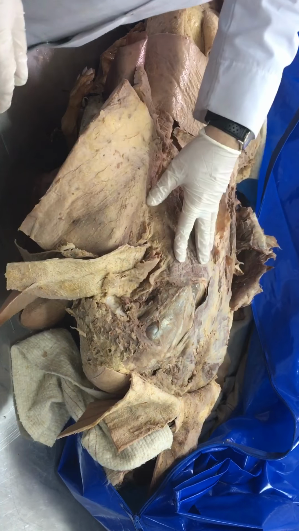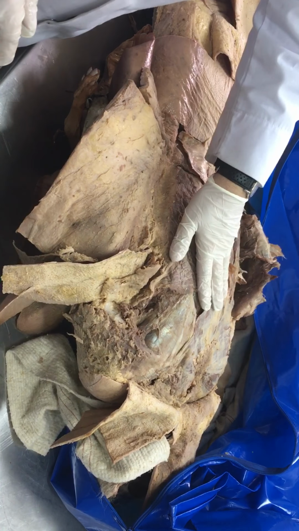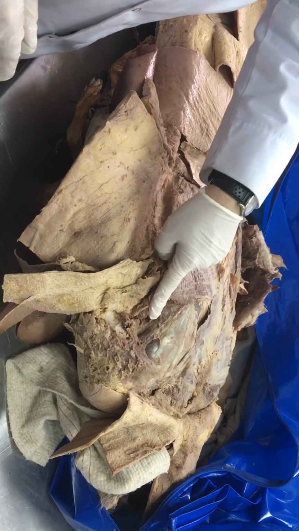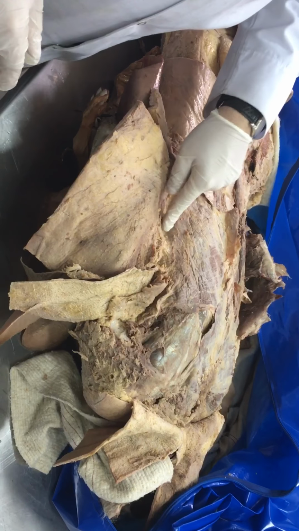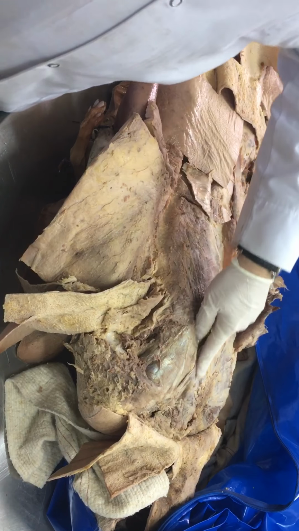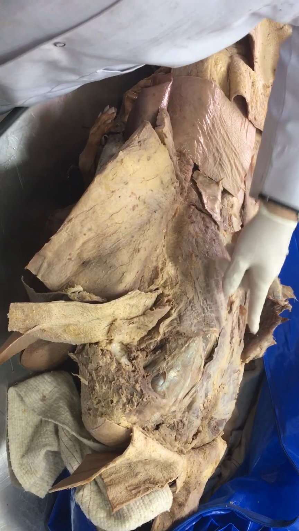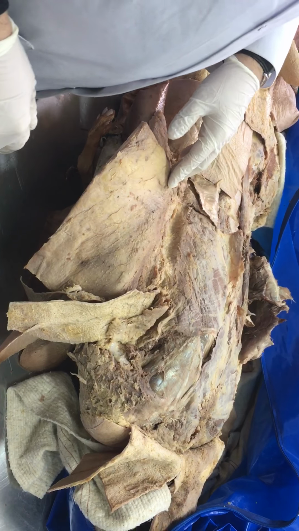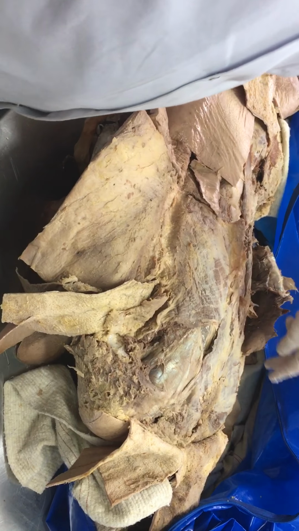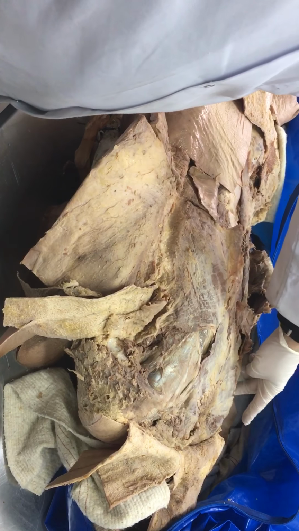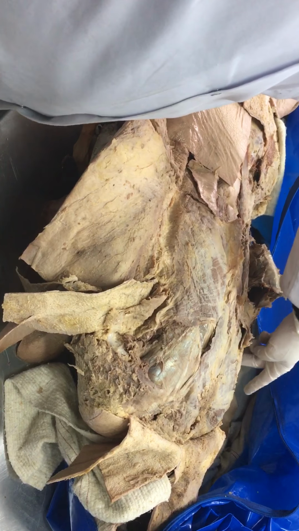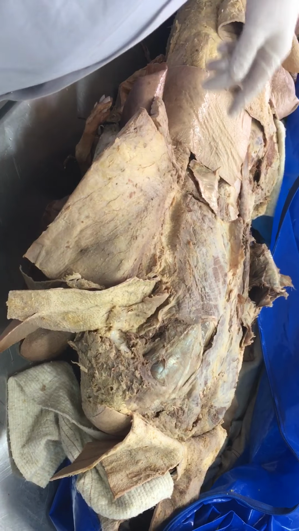Actually, each of these muscles on the surface of the back has its own innervation. Latissimus dorsi has its own thoracodorsal nerve. Trapezius is supplied by the spinal accessory nerve and the nerve from the cervical plexus. Teres minor and teres major: teres minor is innervated by the axillary nerve. Teres major is supplied by the subscapular nerve.